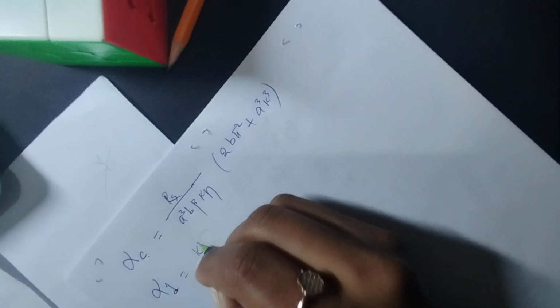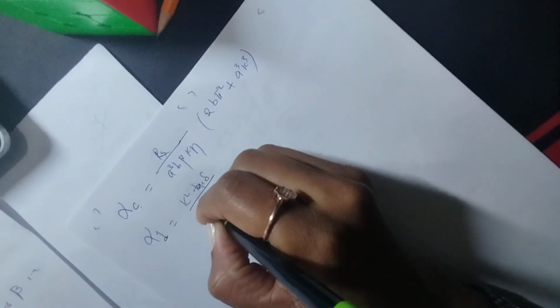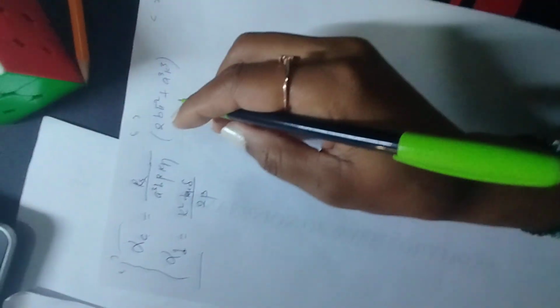This is the formula, okay? And due to dielectric losses, I think I've given that in class as well. It should be k squared tan δ over 2β. You have these two, right?